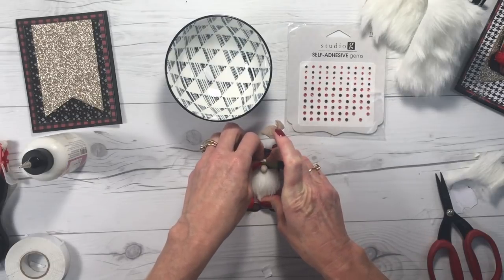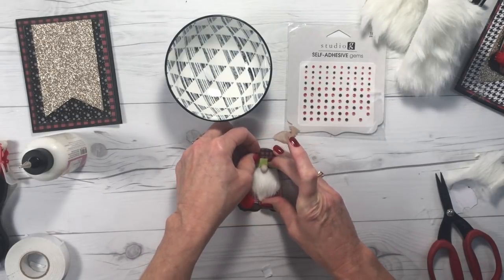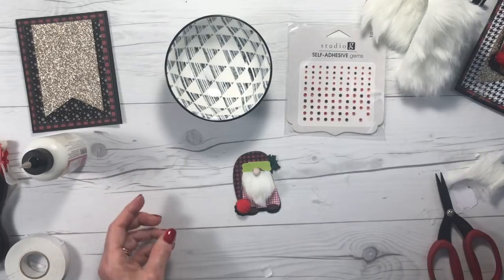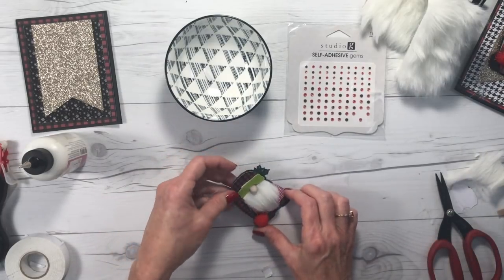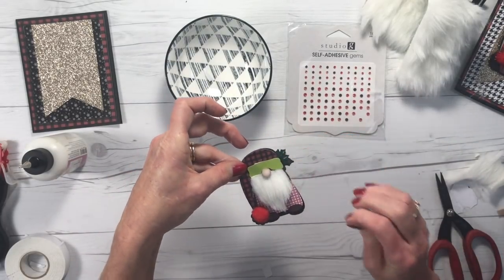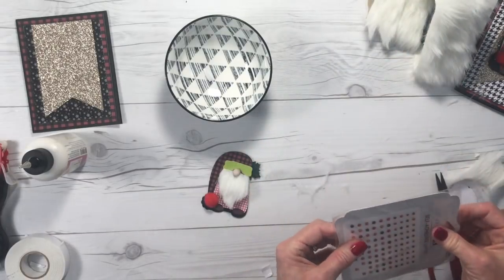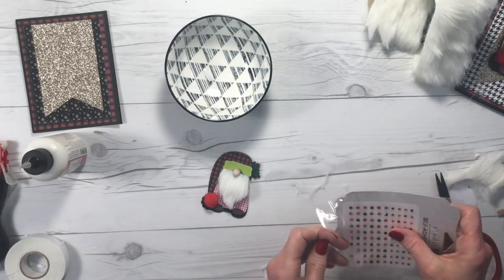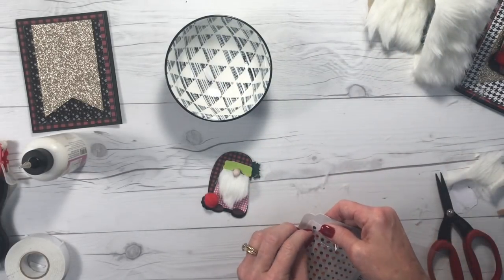And I'm going to readjust the top of the hat a little bit. There we go. So here's our gnome. I'm going to add my little gemstones for the holly.